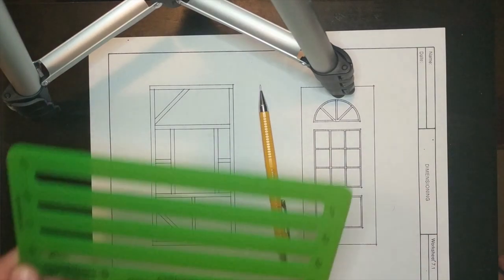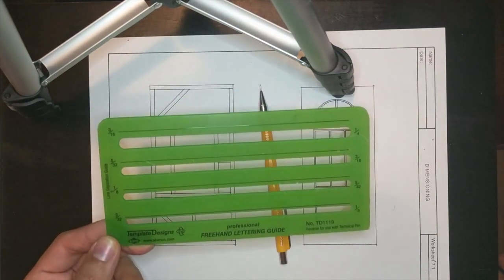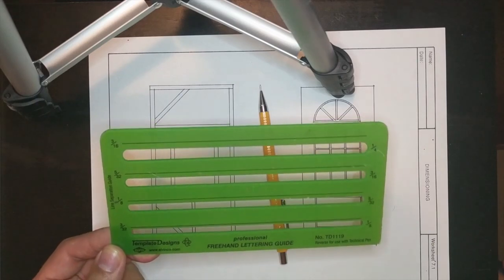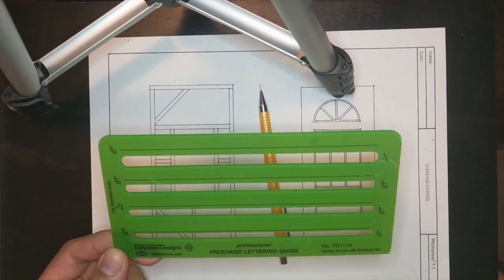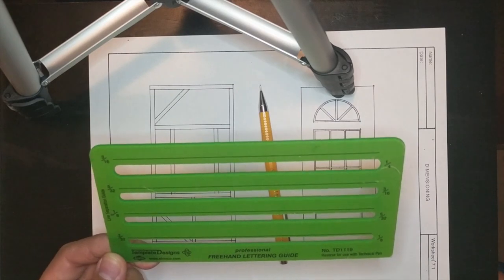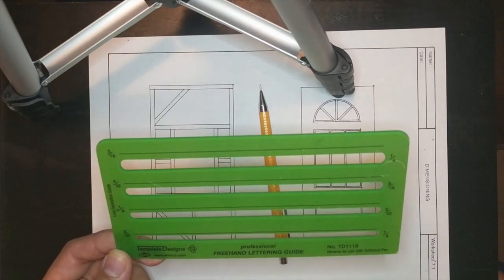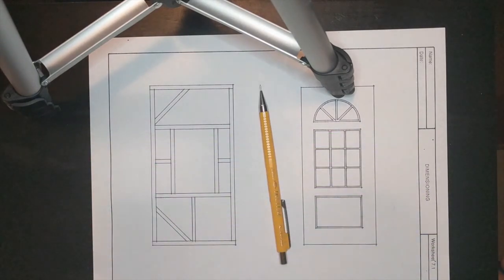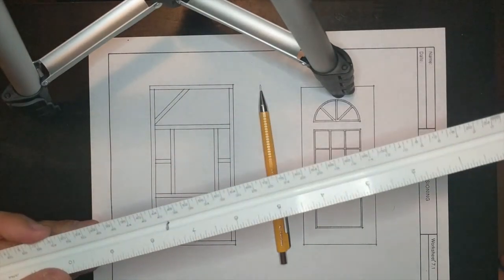I've got my lettering guide here. You might not be able to find one of these in town. I think I ordered this one online, but it's handy for popping in those guidelines for your lettering, of course. And then we've got our architect's scale rule, just like always.